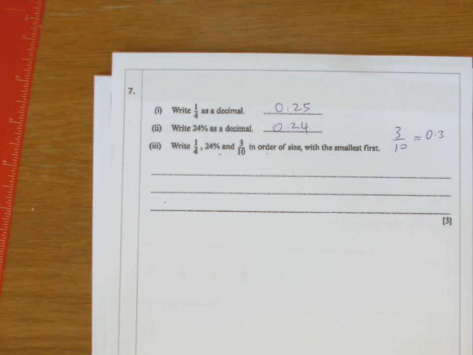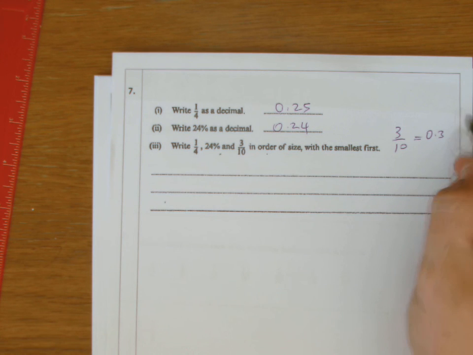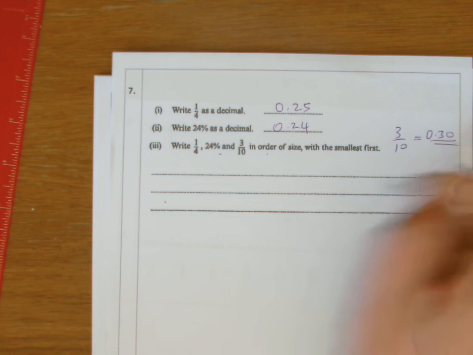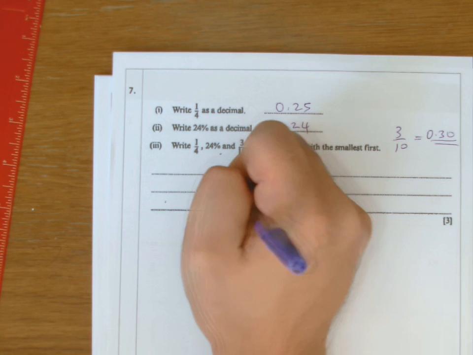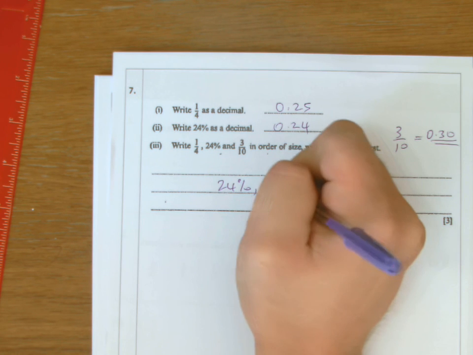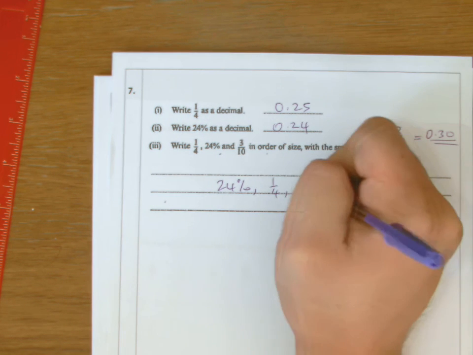0.3. Okay. Because 0.3 is the same, isn't it, as 0.30. So that would be the largest. The smallest is 24%. The next smallest is 1/4, and then the largest one then is 3/10.